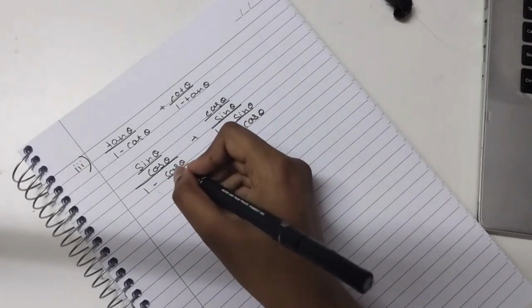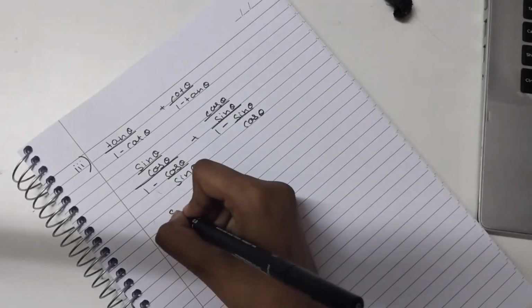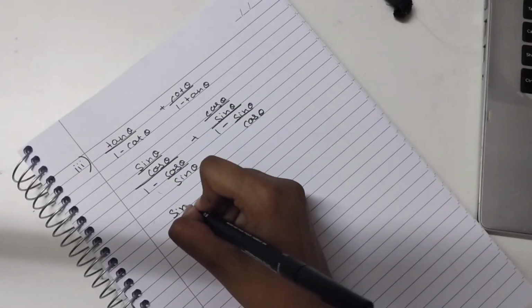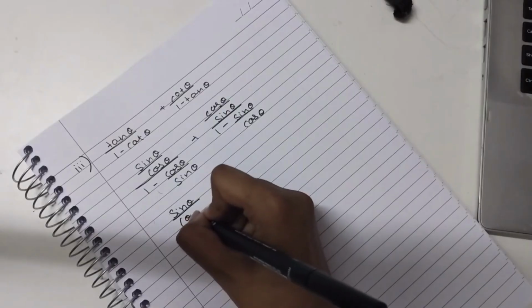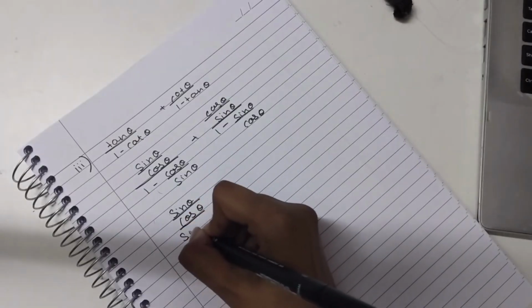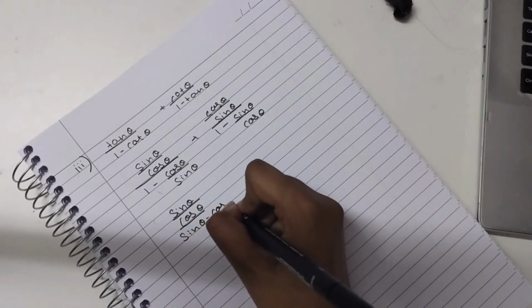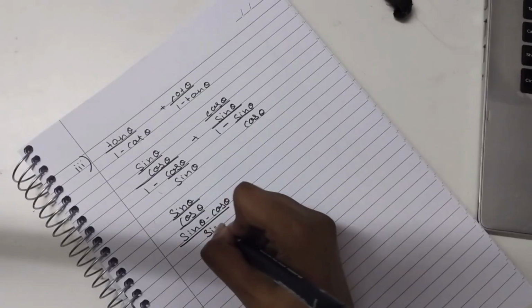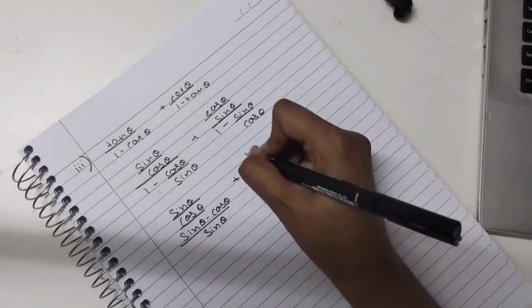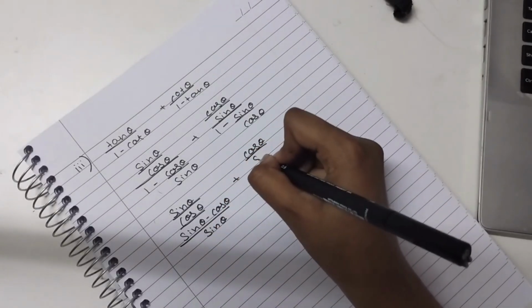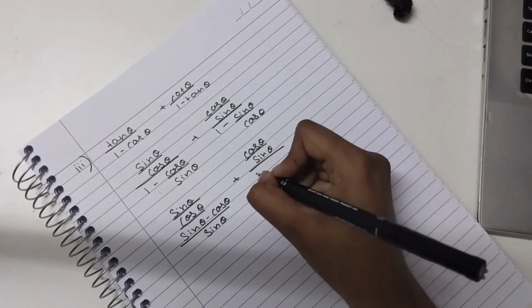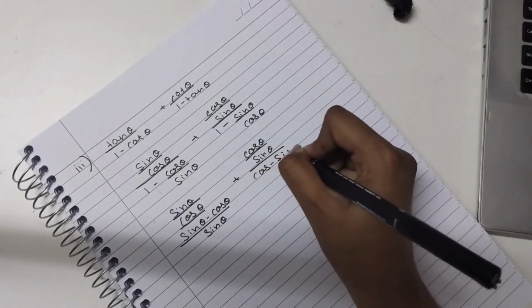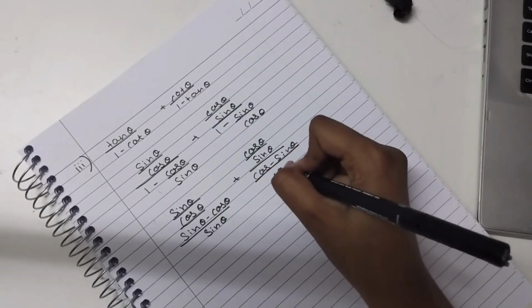And on the denominator, we can make sure that they both have the same denominator. So sine theta by cos theta, divided by (sine theta minus cos theta) by sine theta, plus cos theta by sine theta, divided by (cos theta minus sine theta) by cos theta.